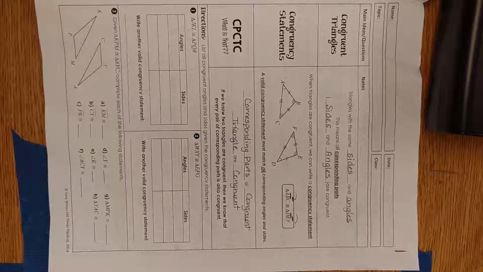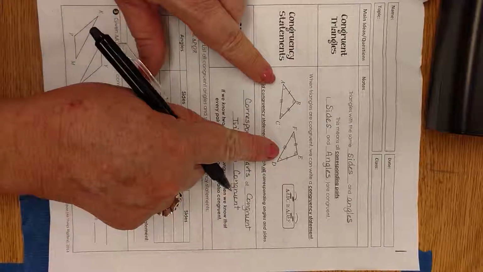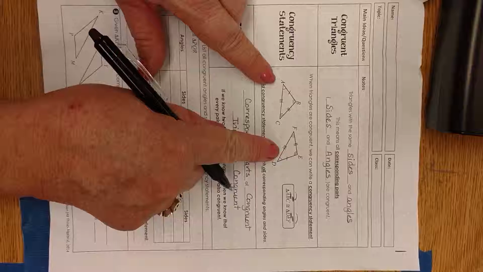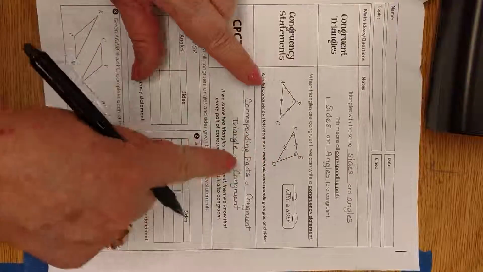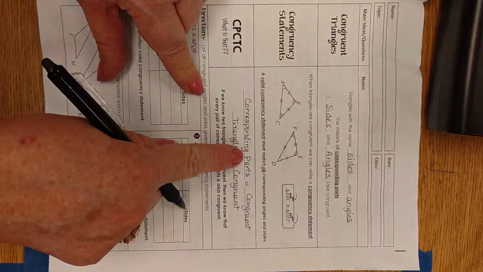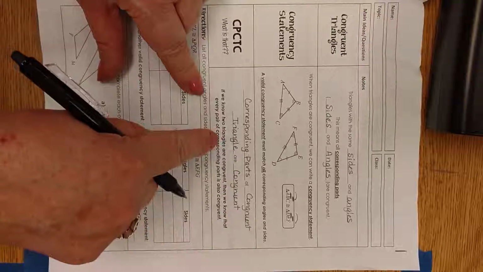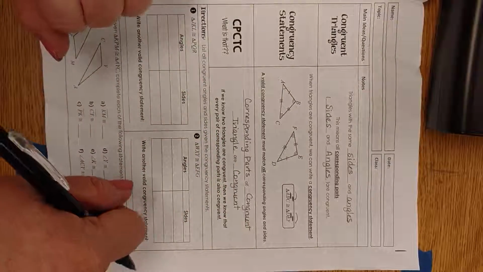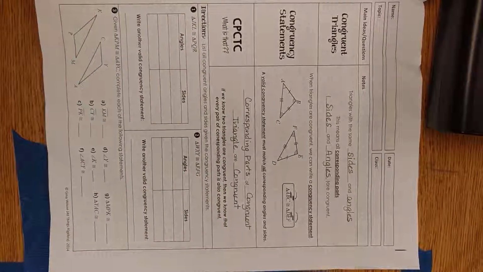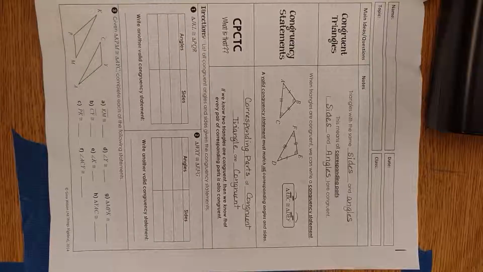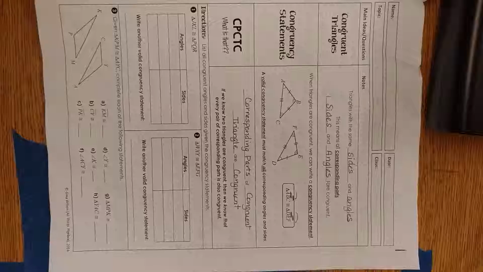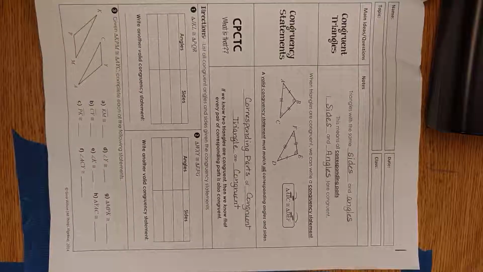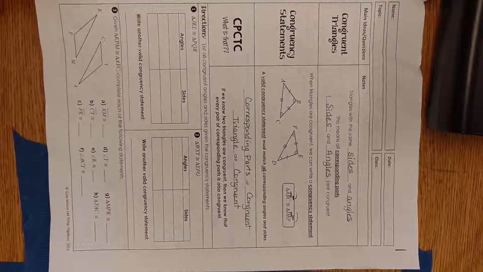Now let's take that CPCTC back up to our congruency statement, and we determined that these two triangles are congruent. They're congruent because all of the corresponding parts of the two triangles are congruent. If we know two triangles are congruent, then we know that every pair of corresponding parts is also congruent. So let's go down here to the practice problems.